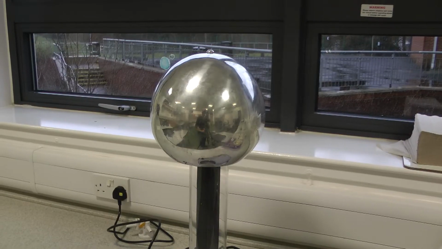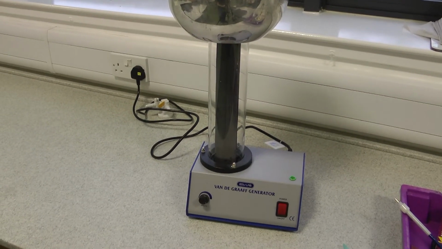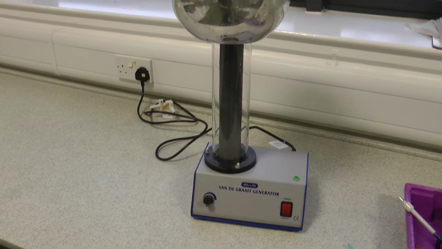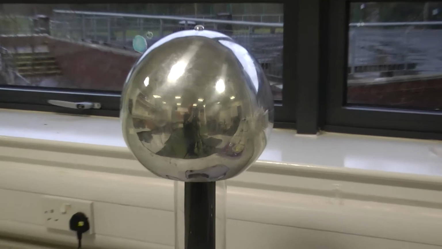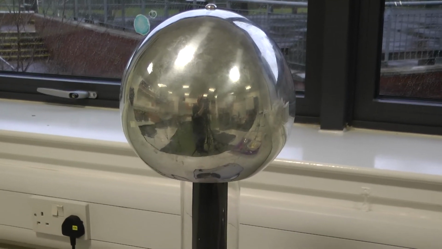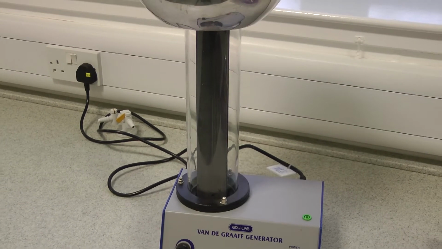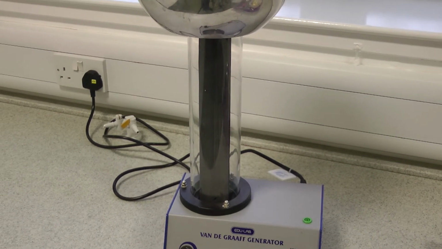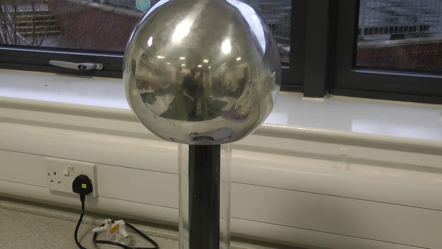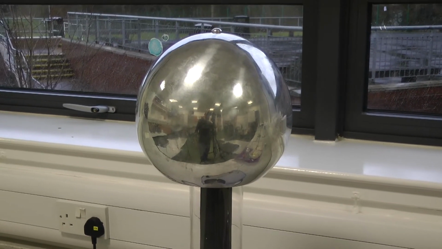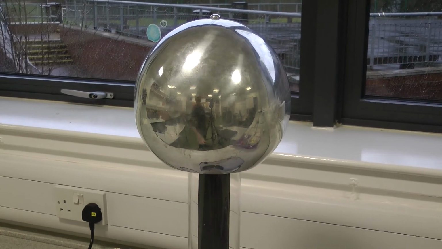Now this is probably everybody's favourite demo at school. It's called the Van de Graaff generator. And the Van de Graaff generator works on the principle of static electricity. It's got an elastic band in it, a big rubber band. You can see it inside that clear plastic tube. And what that elastic band does, when you turn on the Van de Graaff generator, the band rubs electrons off the dome. So the dome loses electrons and becomes positively charged.